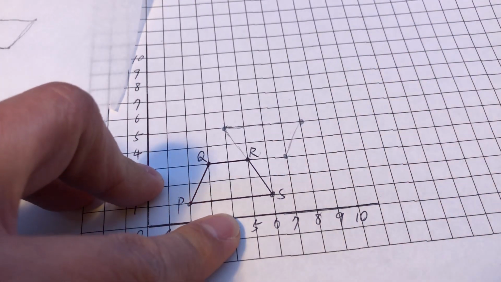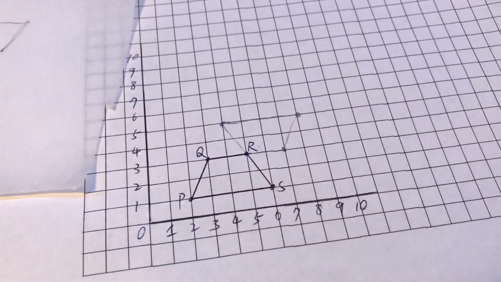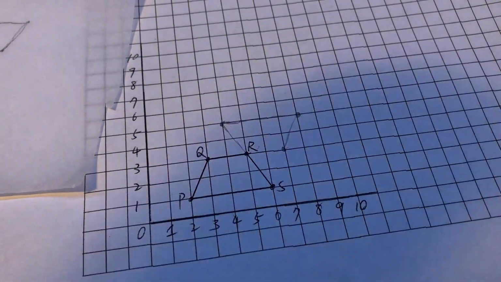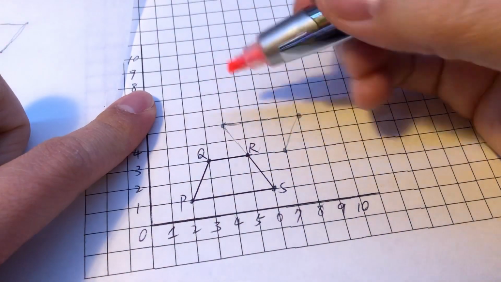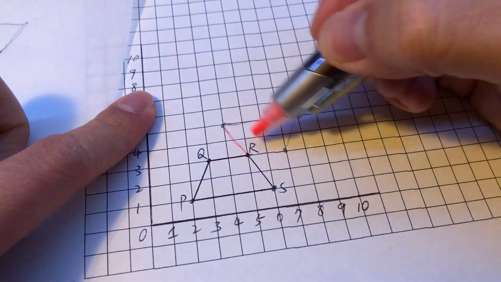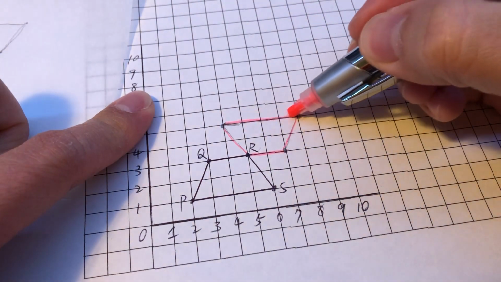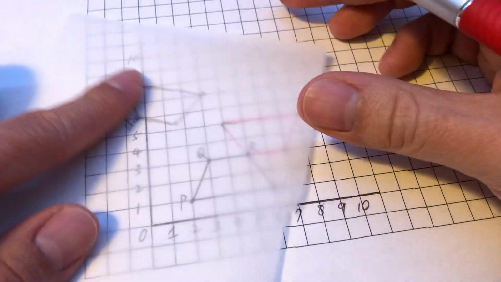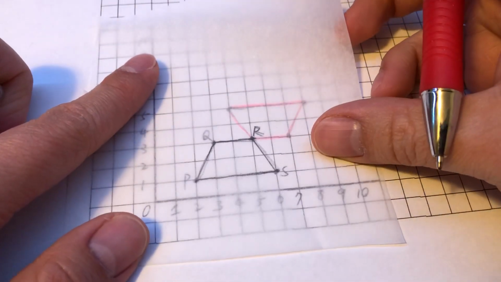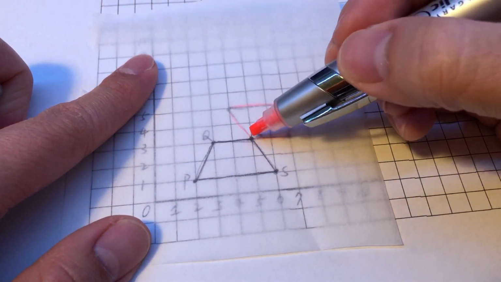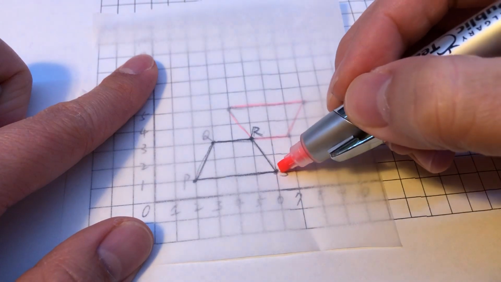Then I am going to use the highlighter to highlight this. Now, once you flip it, you want to give it a name. This is R, the same spot, so we do not change it.